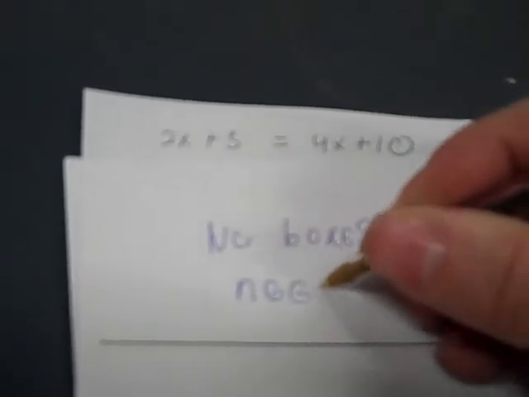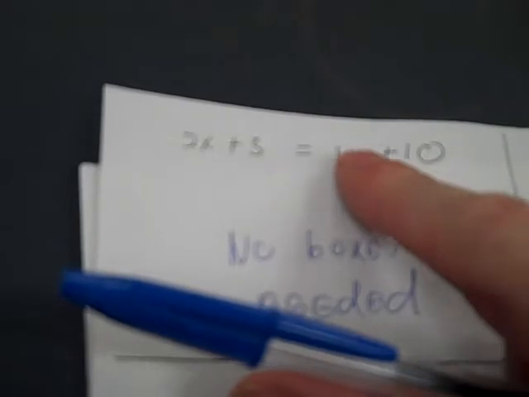When I have regular x only, that's the only kind of x I have throughout the whole equation, because those aren't any powers, those would be like terms, you need to just write no boxes needed. And I wouldn't need any boxes. I just put a plus on that 4, minus it from both sides, and then minus the 3 and divide. Okay, now the next one.